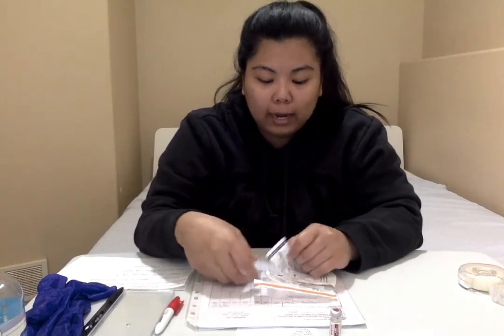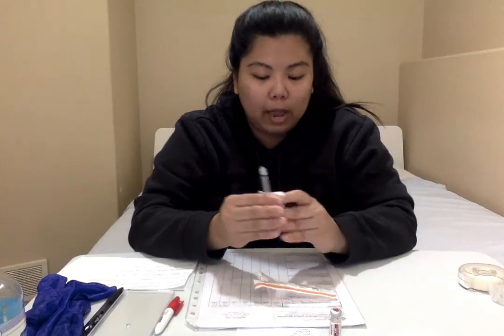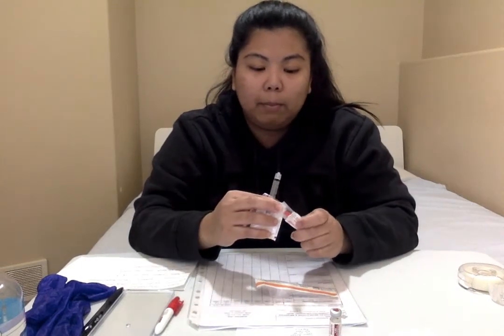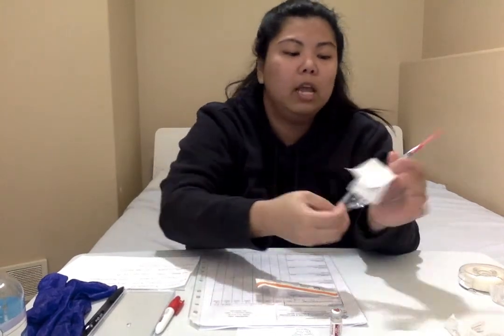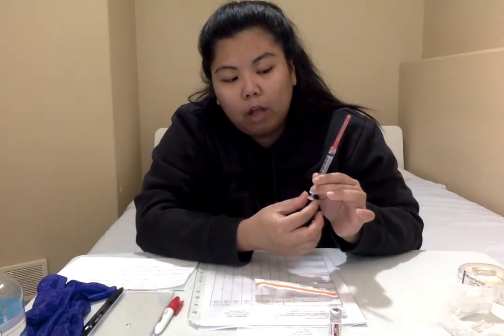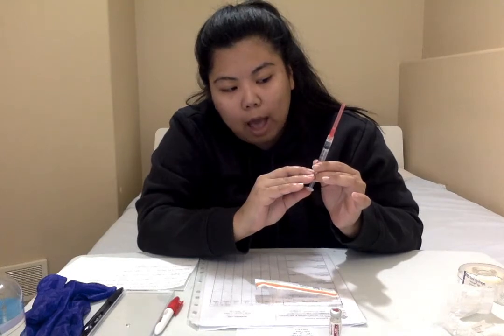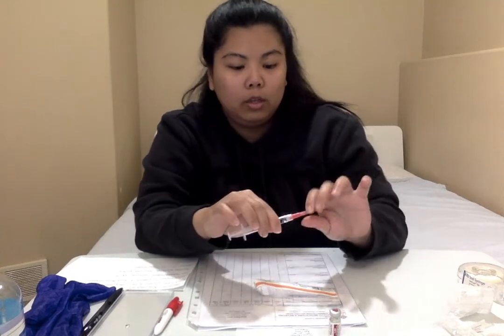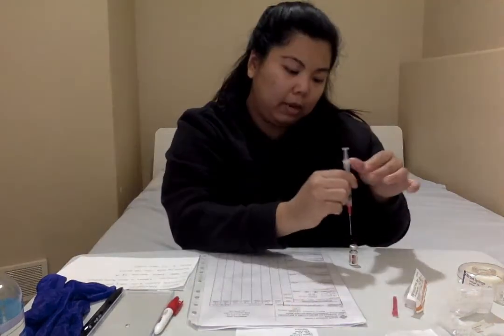So that's dry now. So we're going to draw up our medication now. So I will be connecting my syringe to my blunt fill needle and then securing that in place. We're going to draw up half an ml of air, and then we're going to inject that into our vial. So I'm going to take the cap off, and then I'm going to inject the air.